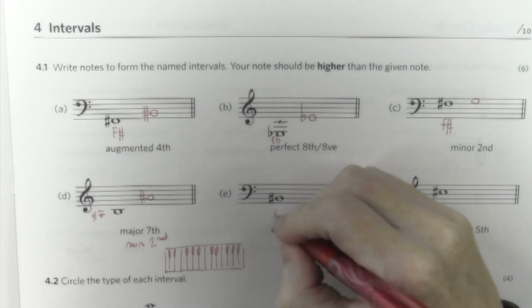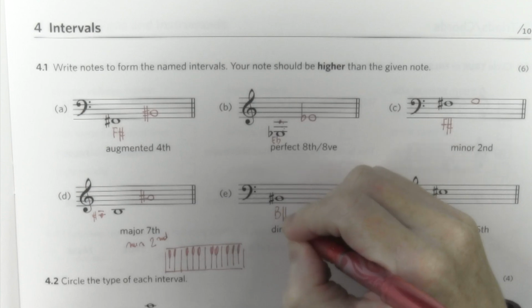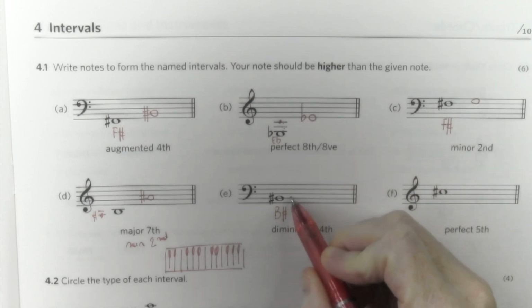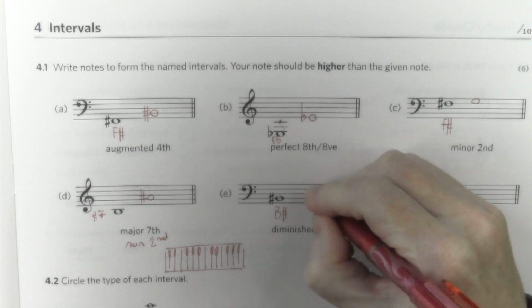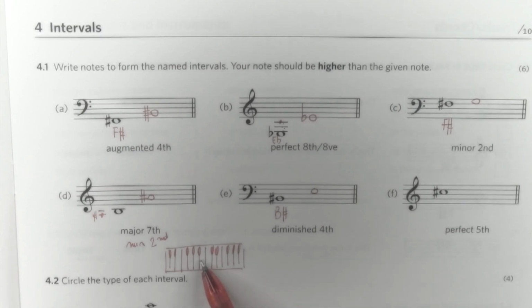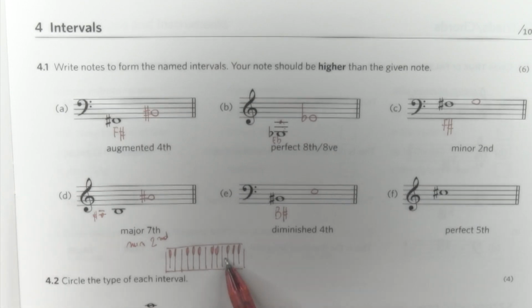A diminished fourth from B sharp. 1, 2, 3, 4. Mi. Now B sharp is this. 1, 2.5. This is a perfect fourth. We have to make it diminished, so we need to decrease the space. Here, what note is this? Mi. Not Mi sharp, but Mi. So E. This is already a diminished fourth.